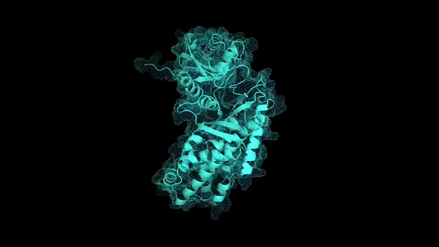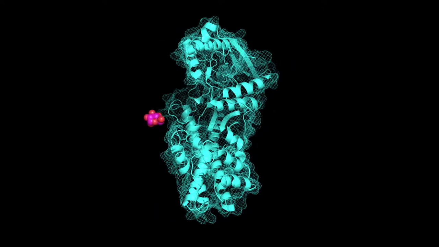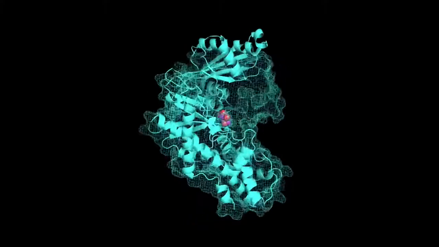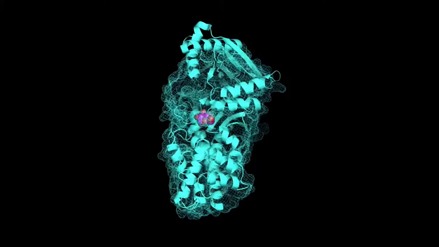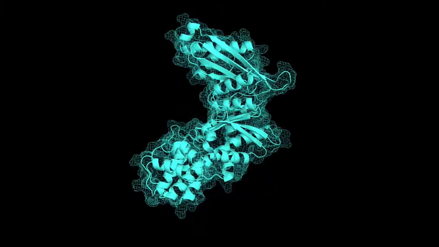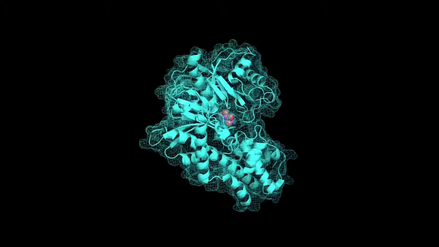When the enzyme is unbound, it exists in this open form, but once a molecule of glucose binds, the enzyme clamps shut around it. This change in conformation is called induced fit. Let's check that out one more time. When unbound, glucokinase is wide open. Glucose binds, and the protein changes shape and closes down around it. So cool.